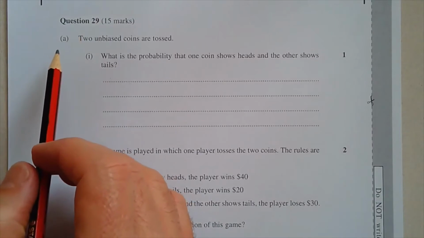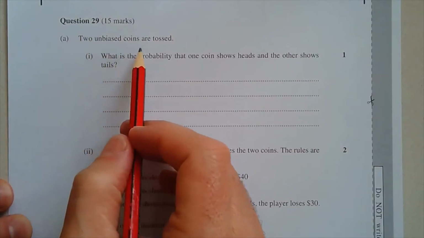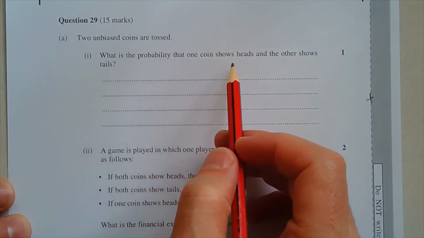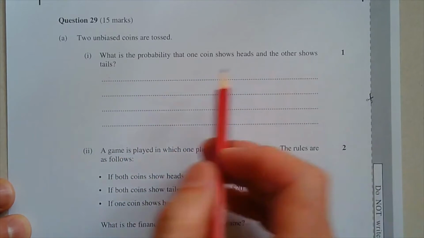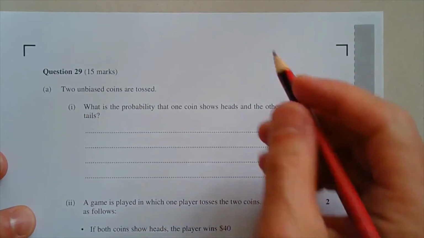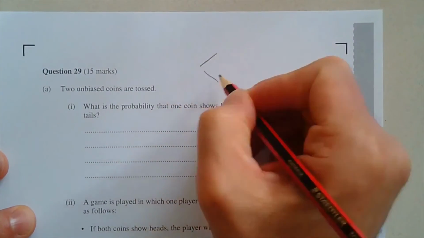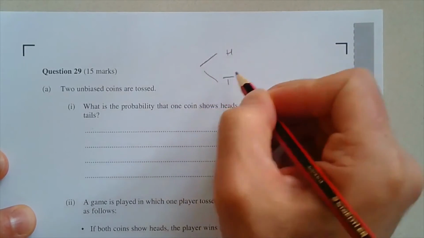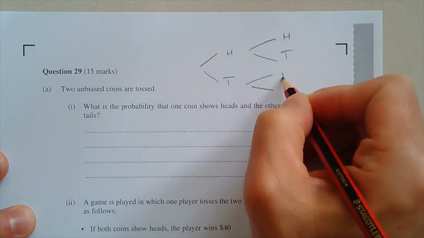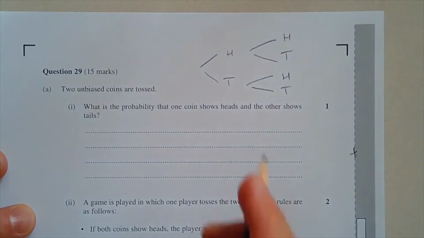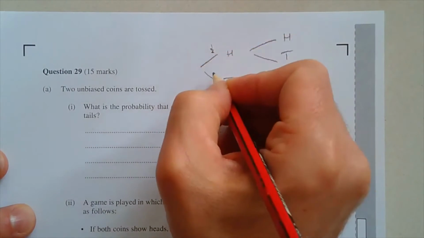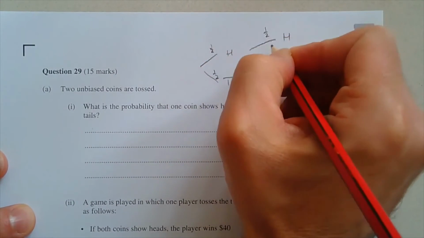Question 29a. Two unbiased coins are tossed. Part 1. What is the probability that one coin shows heads and the other shows tails? So if you want to do just a quick probability tree, first toss, you've got heads, tails. Second toss, you also have heads and tails. And it's an unbiased coin, so it's a 50-50 chance, so half-half.